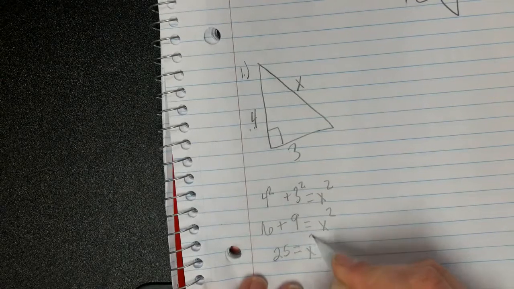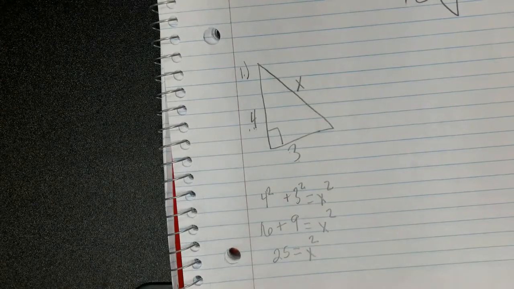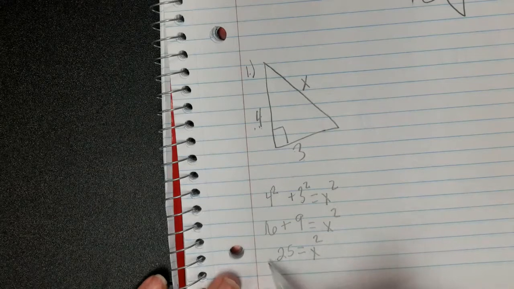25 equals x squared. Now, when we solve equations, we always have to do the opposite operation. If it's multiplication, we use division. If it's division, we use multiplication. So we have to think to ourselves, what's the inverse operation, or what undoes a square? What's the opposite of squaring something? Well, the opposite of squaring something is taking the square root.